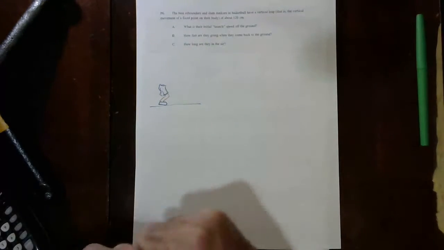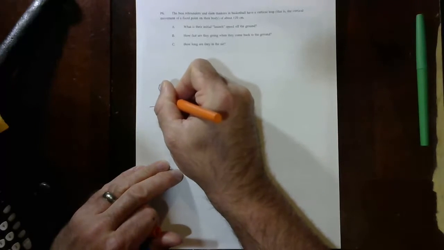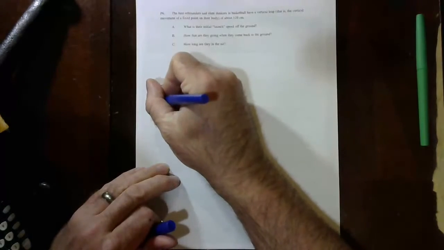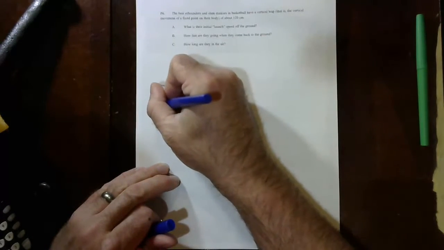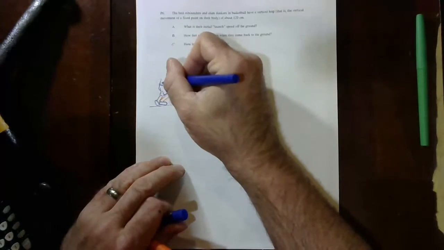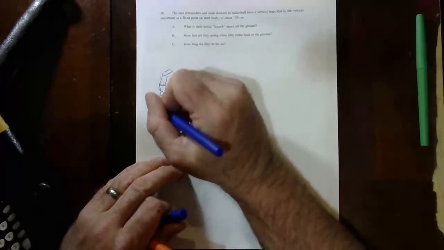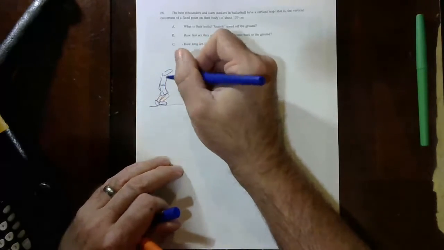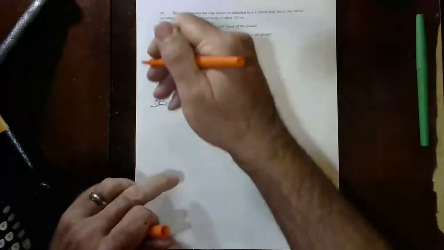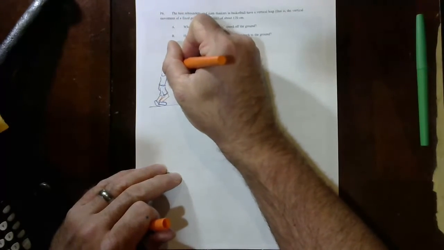They're going to kind of jump up, maybe leaping, trying to grab the ball, perhaps. Anyway, good enough.